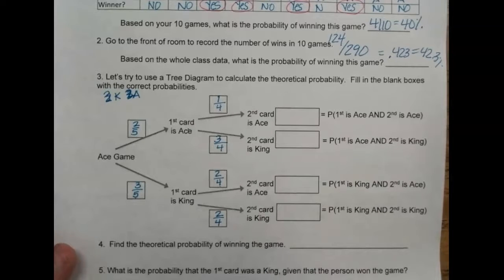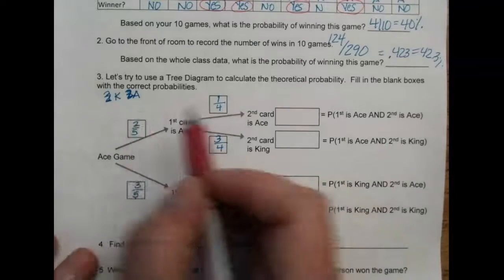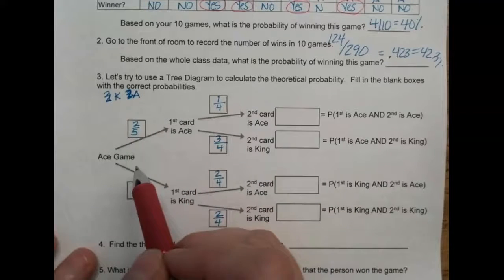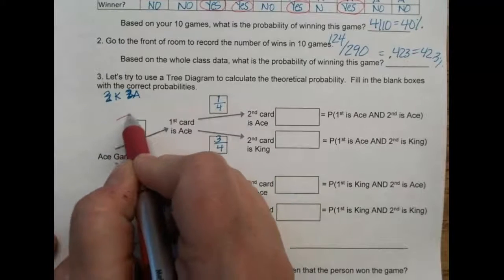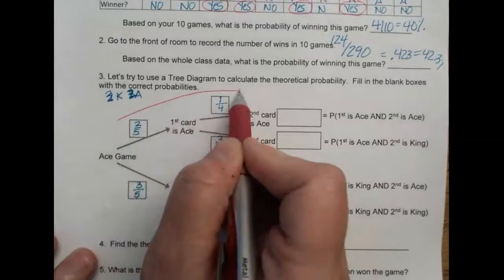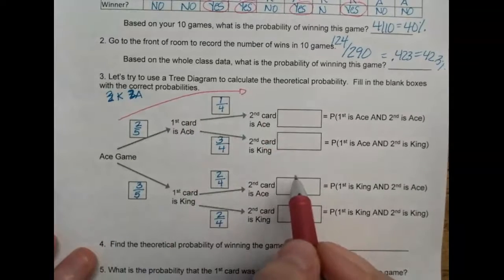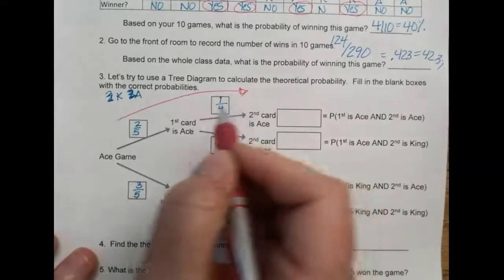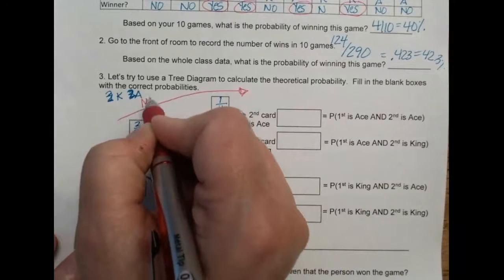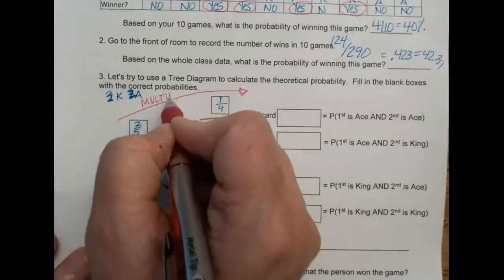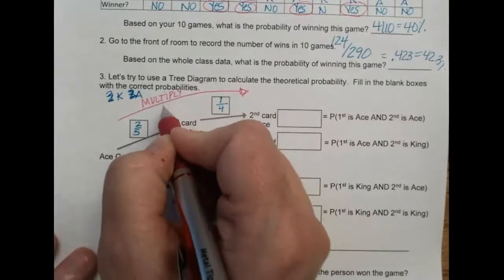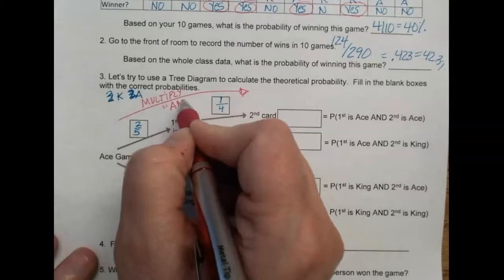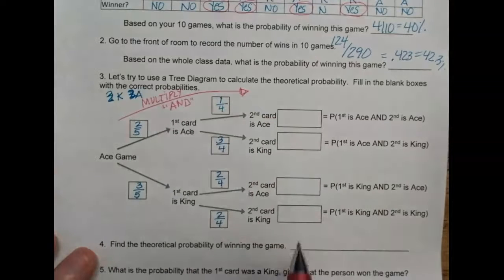Alright, so how this is going to work is we're going to have, this is an and scenario. So as you follow a branch as it goes out this direction, you're going to multiply. Okay, these are and, and the word and in probability means multiply.